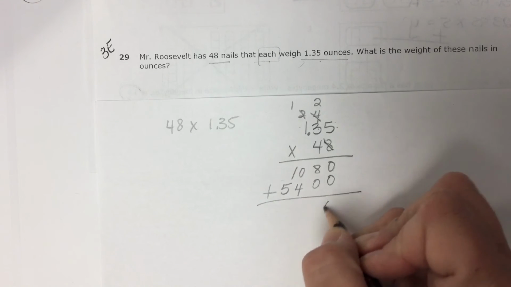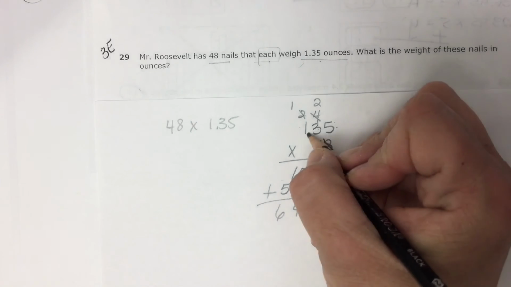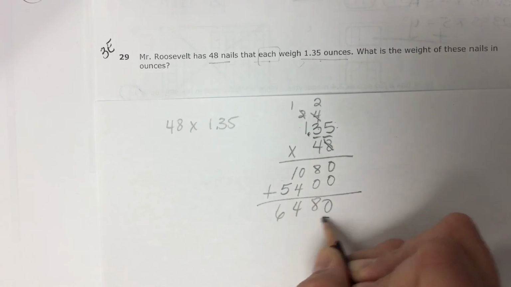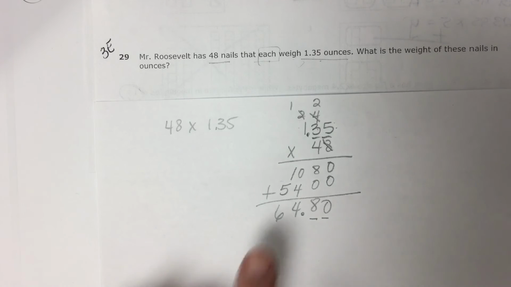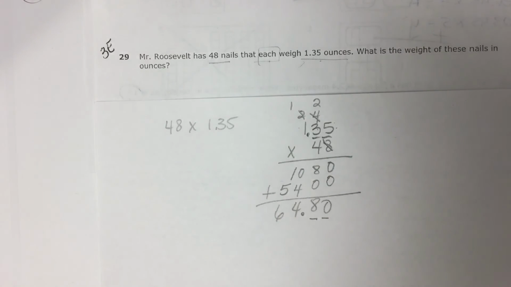And then we add. Okay, I have 1 decimal with 2 numbers behind it. So I need to go to my answer and go over 2 places and place the decimal. So the weight of these nails in ounces is 64.80, or 64.8 ounces.